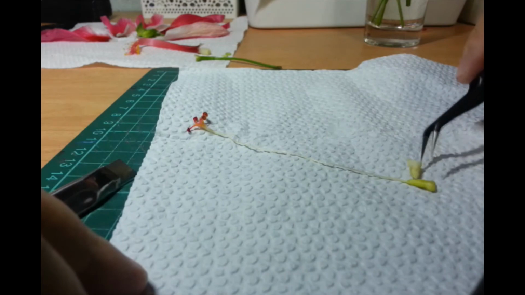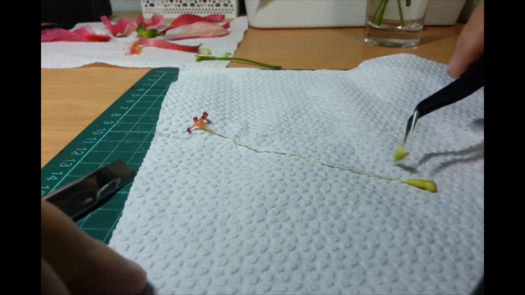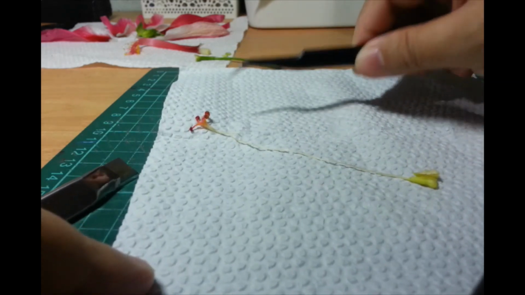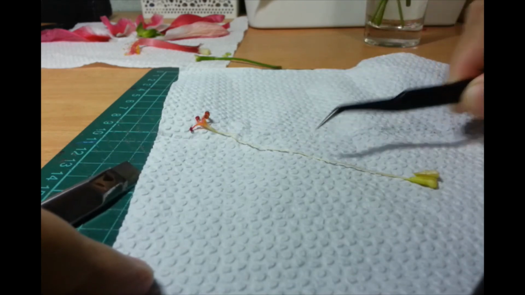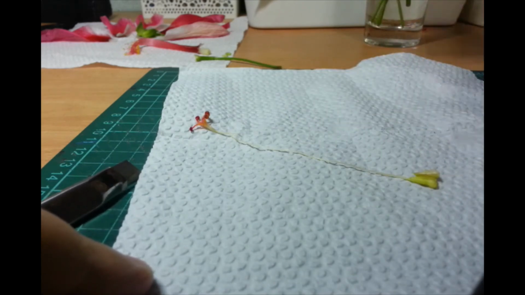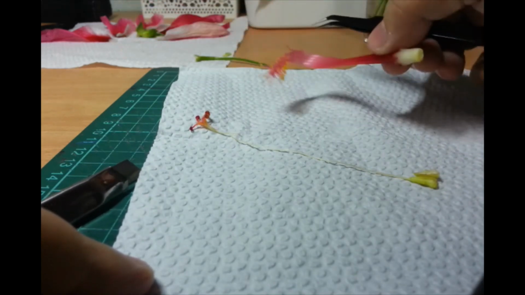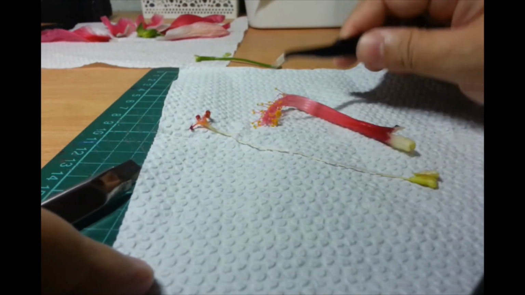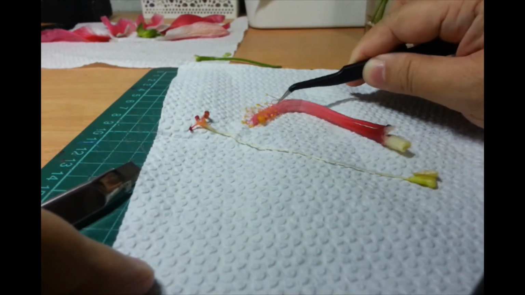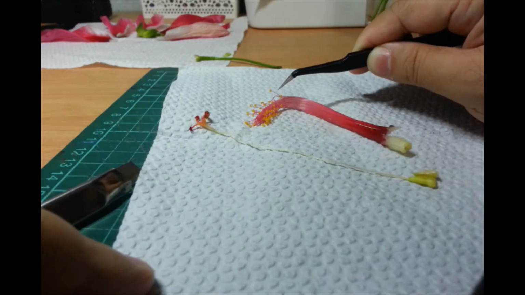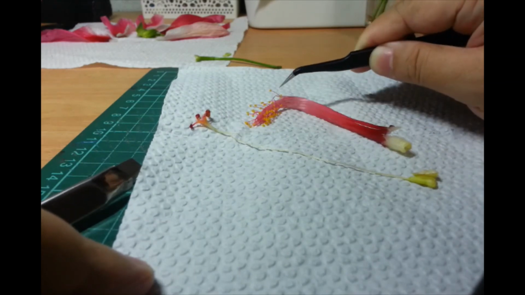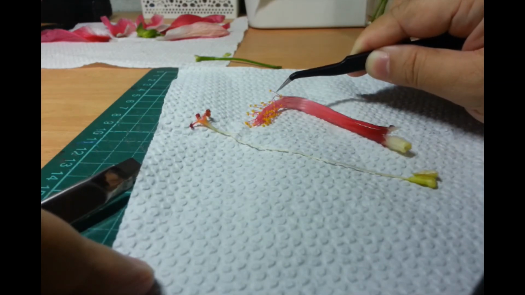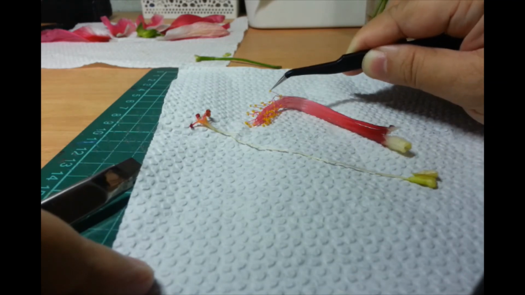So, that's the female part again. Okay. Look. The stigma, the style, and the ovary. Okay. And then the male part, we have this, at this part of the stalk near the top, we have the stamens. And each stamen is made of an anther. A filament, the stalk, and then the anther.